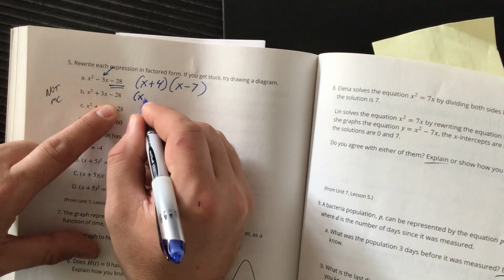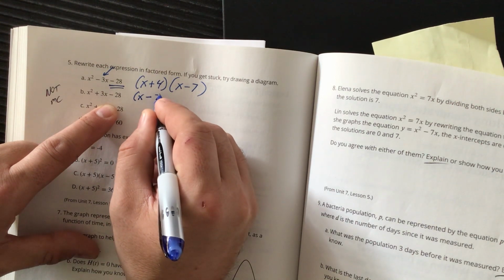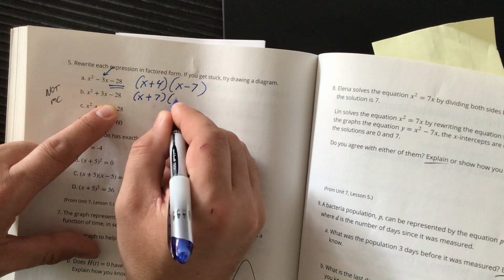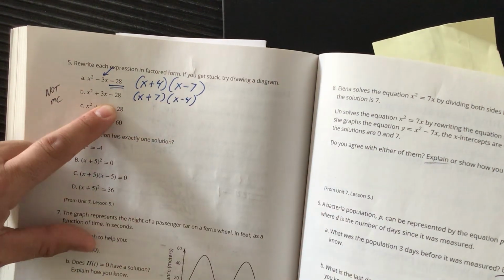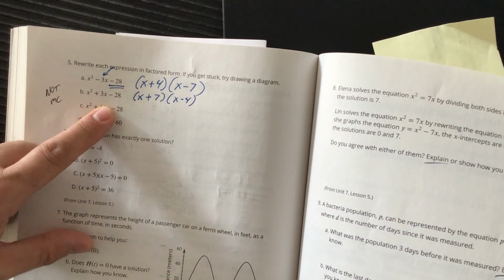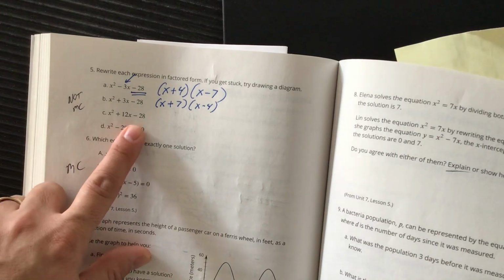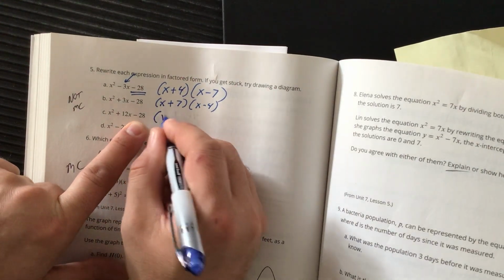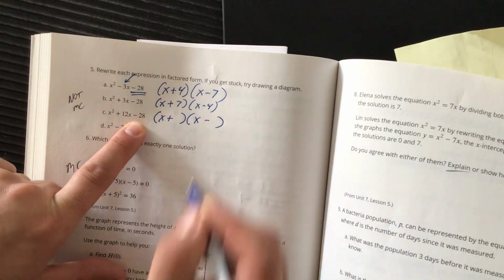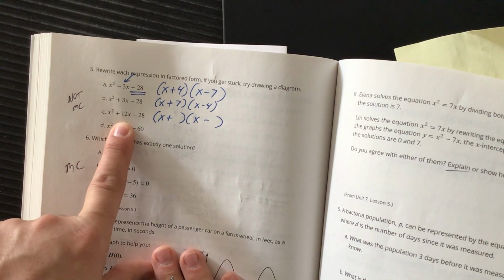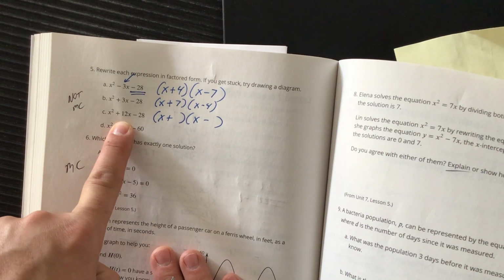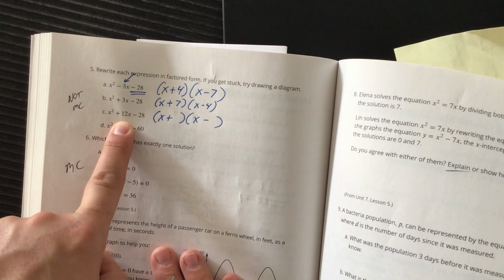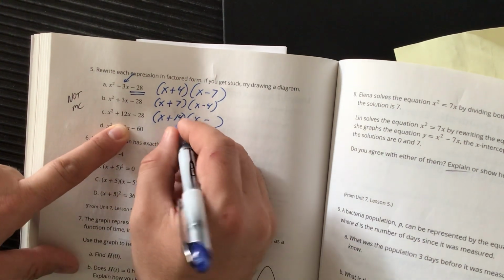Next one's the exact same thing, except it is a positive 3. So that means the bigger one gets a positive there. Factors of 28, again, it's a minus 28, so I know I got one of each. Differ by 12, and the bigger one gets the positive. 14 and 2.